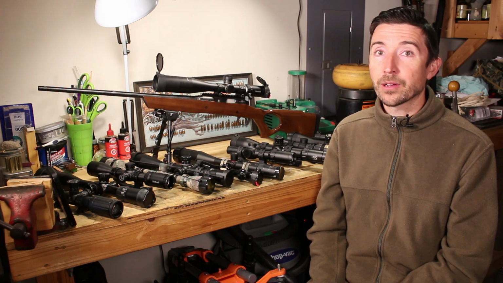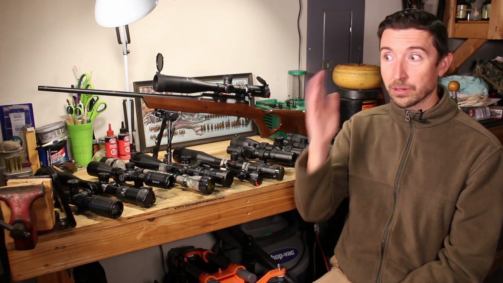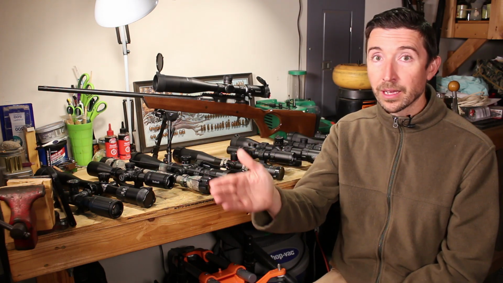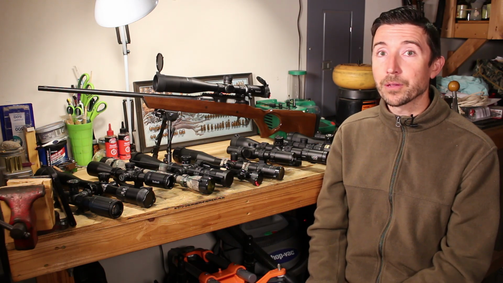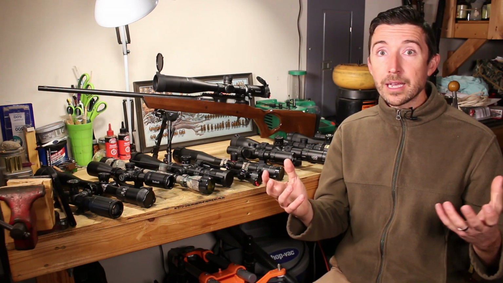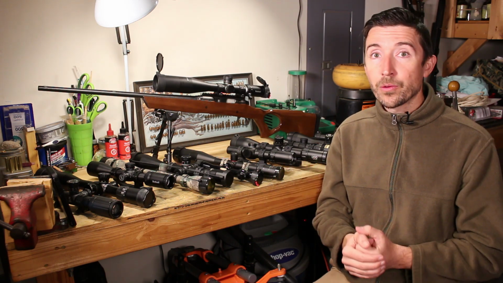You don't need to be able to take a whole lot of measurements. As long as you have a decently flat shooting cartridge, as long as you just point that crosshair at your target, you're going to hit within minute of lung. It's not going to be any sort of problem. It's going to be very clean. It's easy to see usually against whatever kind of background you have.